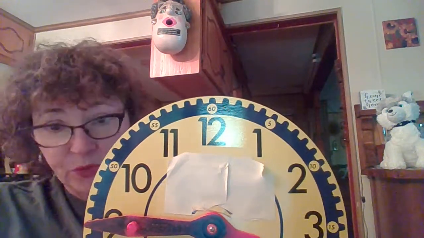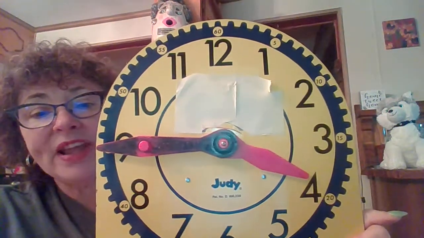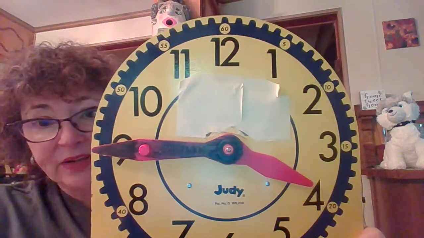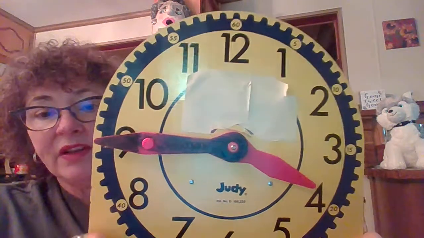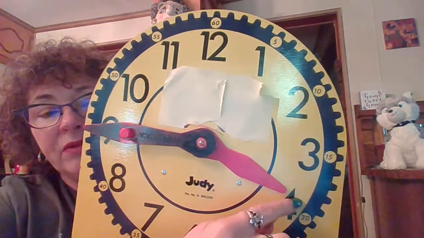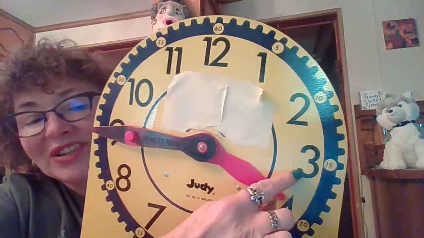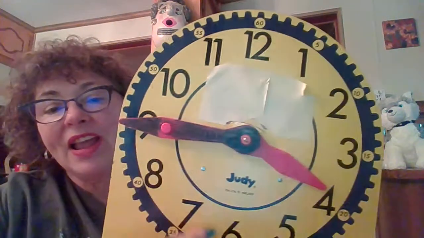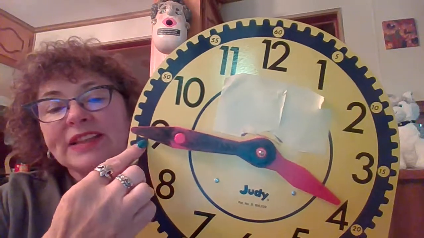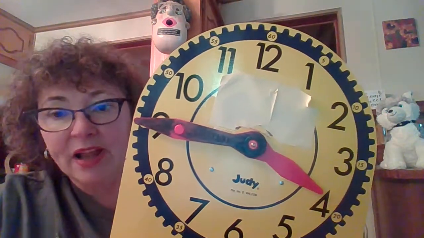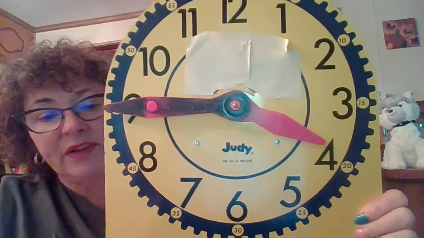They just don't say a quarter after or half after or half past or a quarter till. They just have the numbers written out for you. Like this would say 3 with 2 dots and then 45. That would tell you that it's 3 o'clock and 45 minutes after. So it would be 3 dot dot 45.